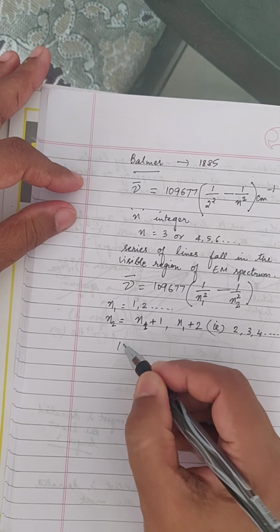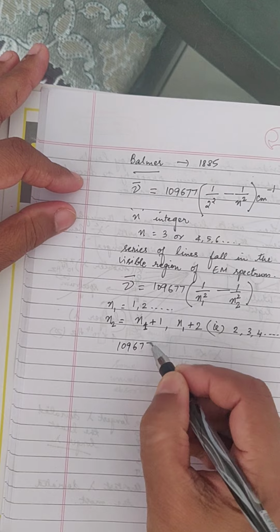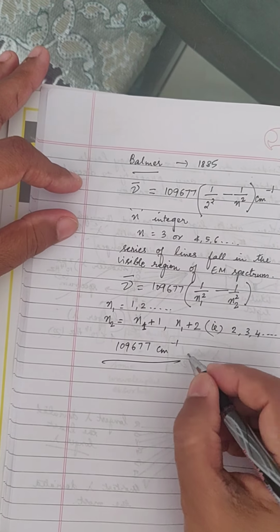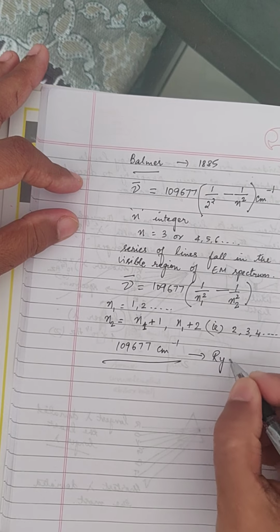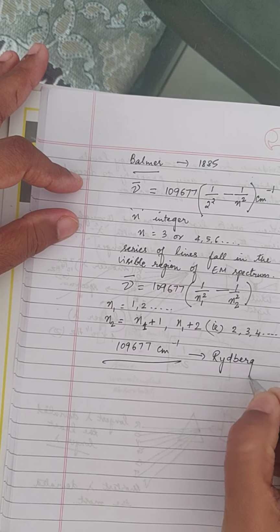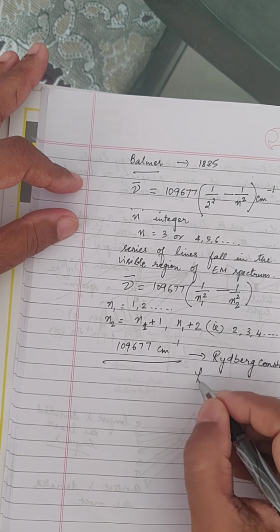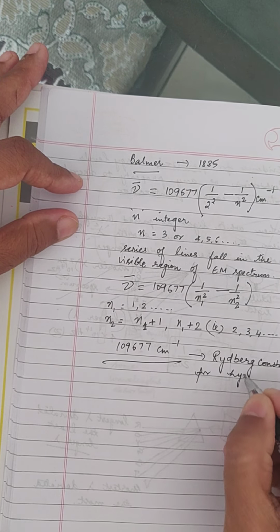Now this value, 109677 centimeter inverse, is called the Rydberg constant for hydrogen.